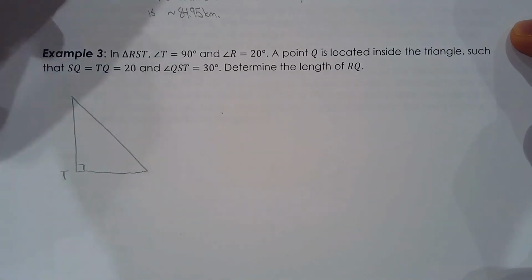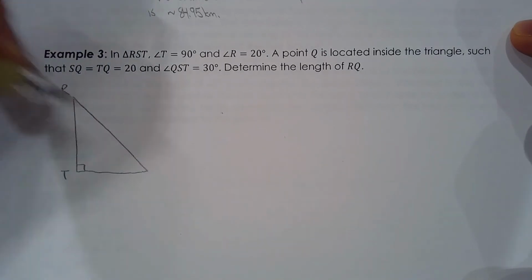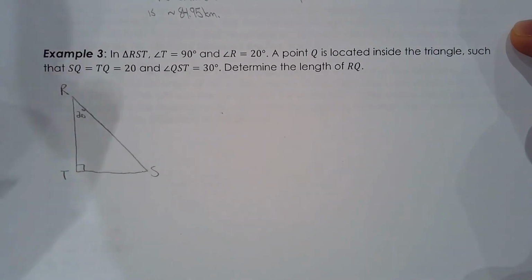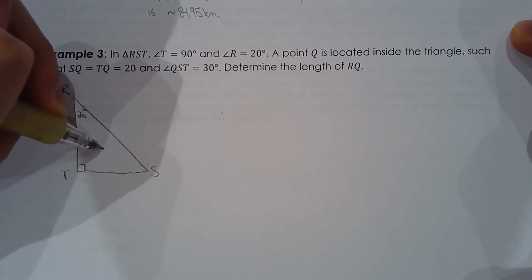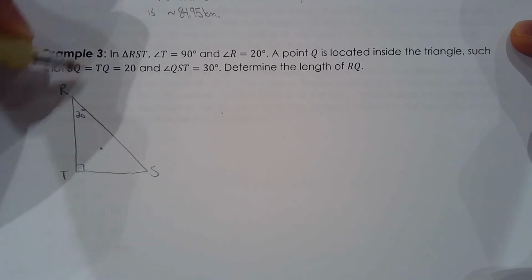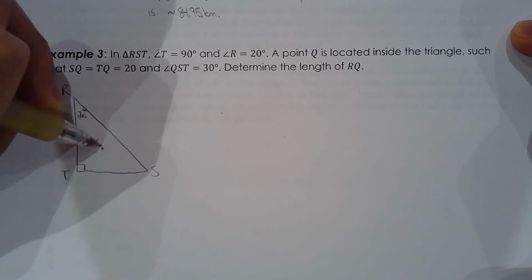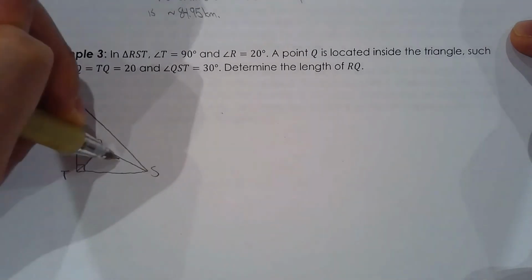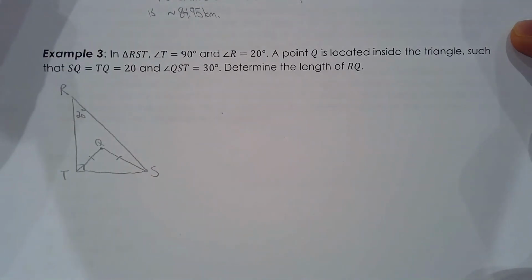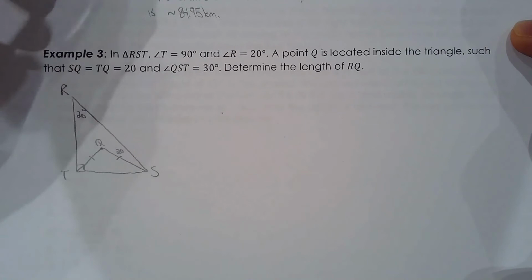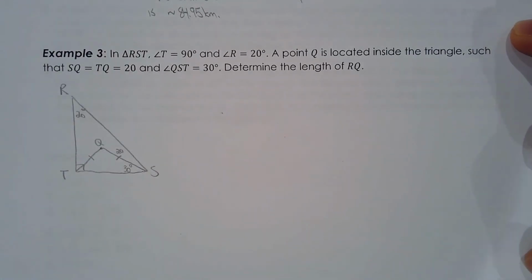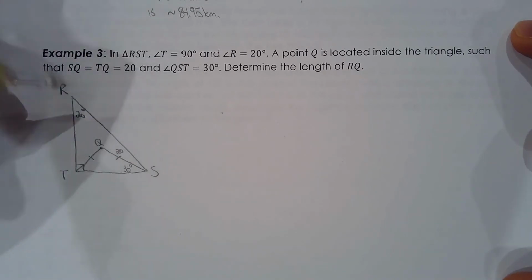So angle R is 20 degrees and angle T was 90 degrees. A point Q is located inside the triangle such that SQ and TQ, so this is Q here, are both 20 units. Angle QST is 30 degrees. And what's the question asking for? Determine the length of RQ.